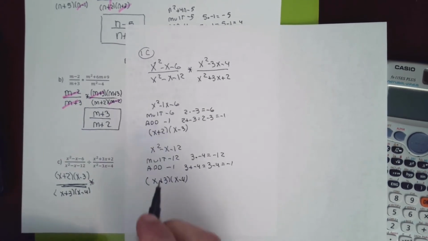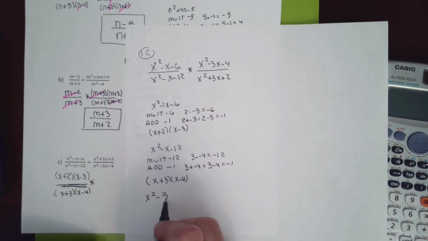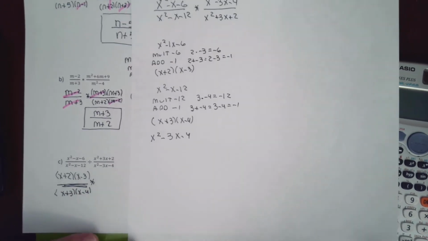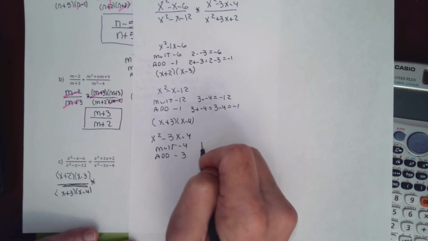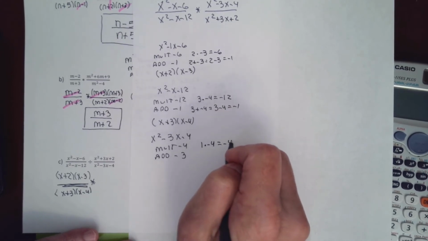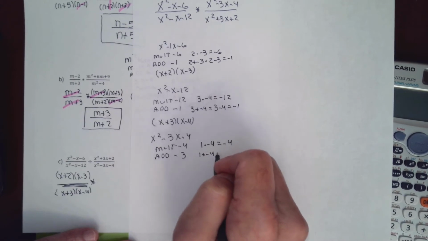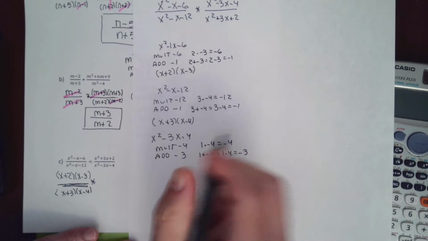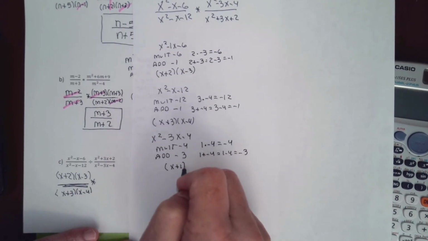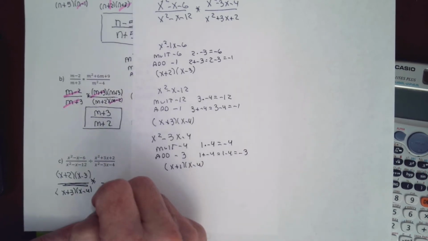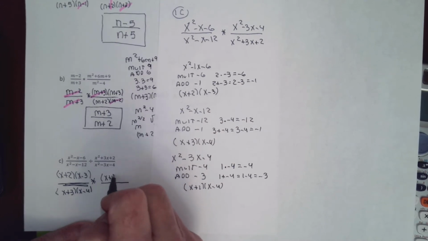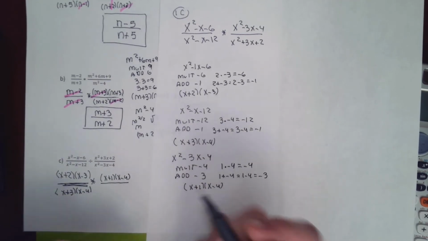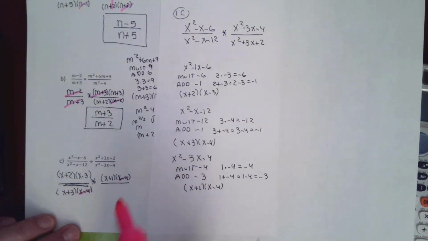The next factoring I need to worry about is x squared minus 3x minus 4. And for those, I'm looking for numbers that multiply to negative 4, that add but really subtract to negative 3. And that's going to be 1 and negative 4 because 1 times negative 4 is negative 4. 1 plus negative 4 is 1 minus 4, which is negative 3. So this guy's going to factor into x plus 1 and x minus 4. It's going to wind up in the numerator because I flipped this problem. So x plus 1, x minus 4. I see my first canceling of the x minus 4s.